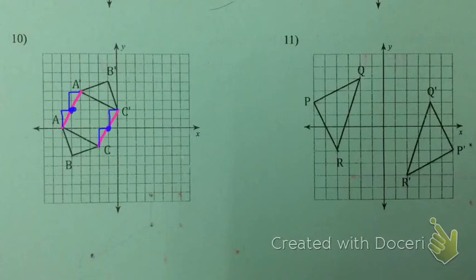So now all we have to do for our line of reflection is just connect. Yeah, that's an ugly line. Let me fix it. Okay, just connect through that line. Does that make sense? And that's your line of reflection right there. All right. Why don't you guys go ahead and try number 11 really quickly? Give number 11 a try.